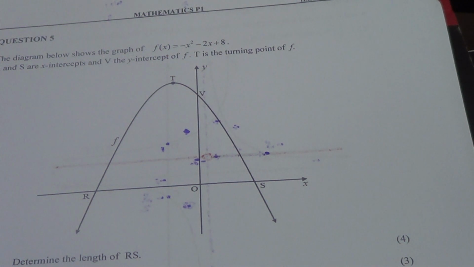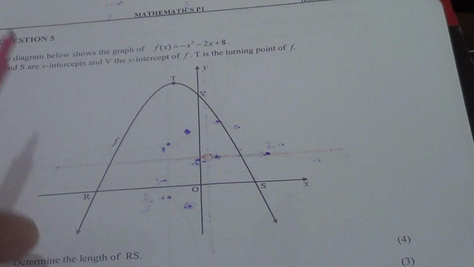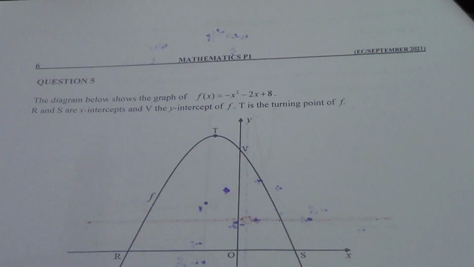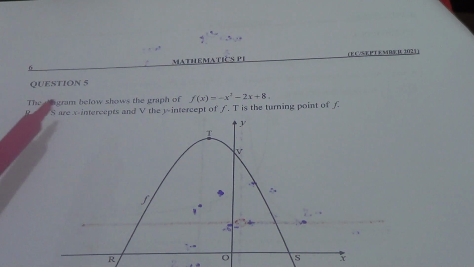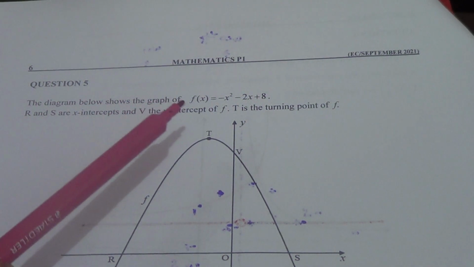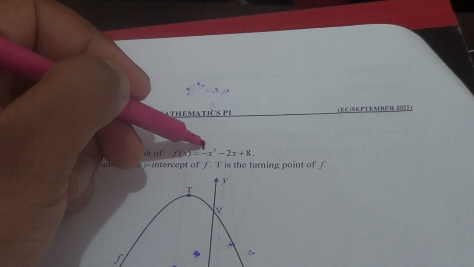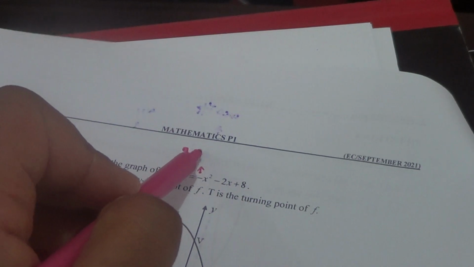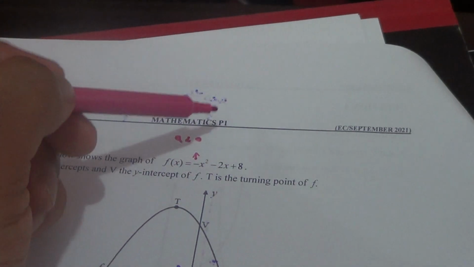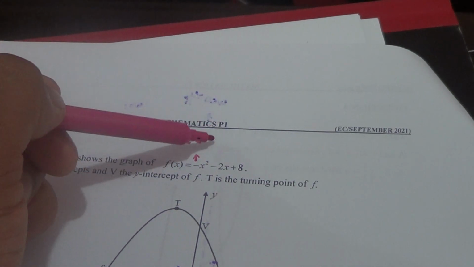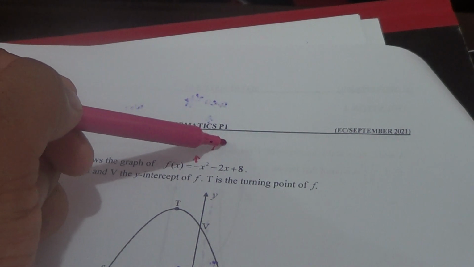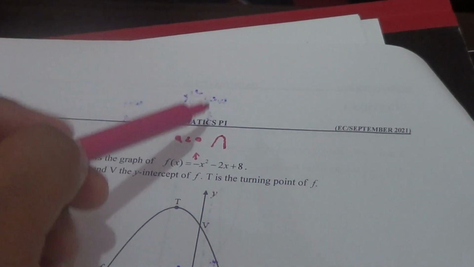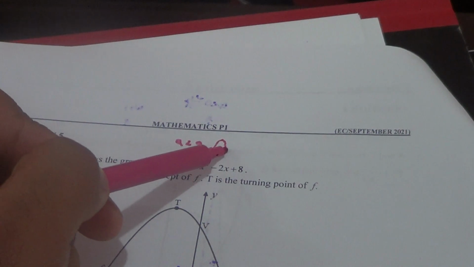Okay, let's answer this one easily and quickly too. Alright, so what do we have here? Question 5 gives us the diagram below shows the graph of f of x equals minus. Now remember, once the coefficient of x squared is negative, a is less than 0. So what do you expect? We expect our graph to have a maximum value at the turning point. Alright, so it's a grumpy face.